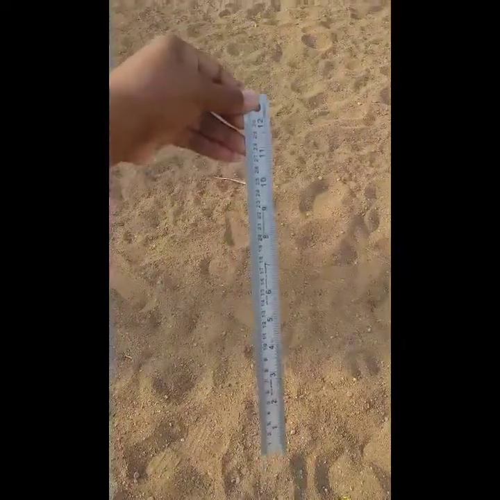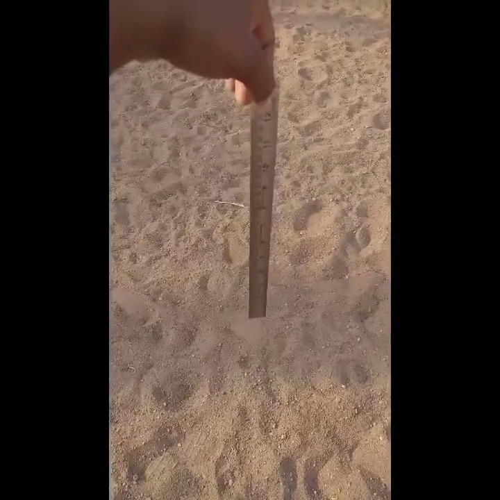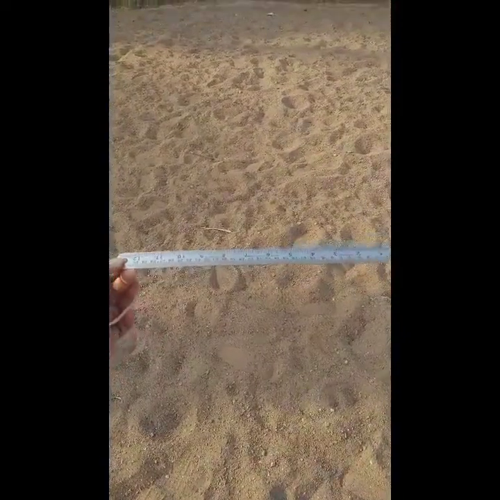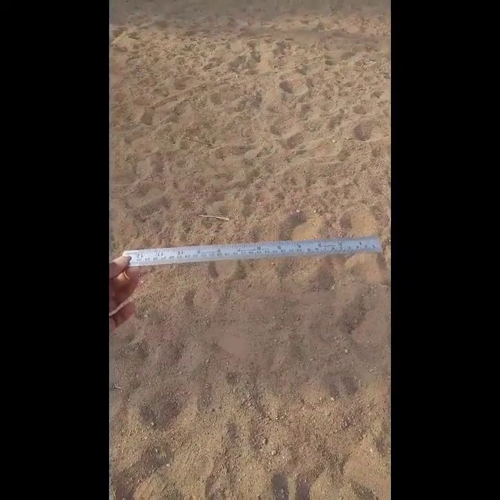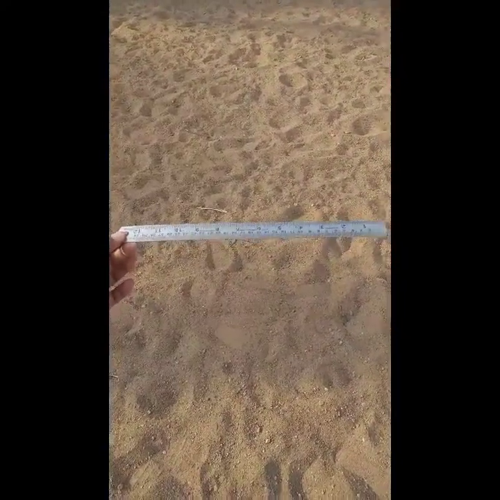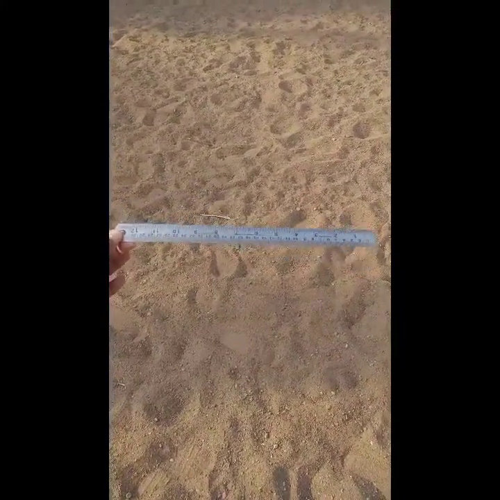Now I am standing on the sand surface and I have taken a metallic scale. When I leave the metal scale vertically, it goes to more depth, and when I leave the metal scale horizontally, it goes to less depth. That is what pressure is. Pressure depends on the area, so pressure is equal to force divided by area. Force depends on mass and acceleration due to gravity.